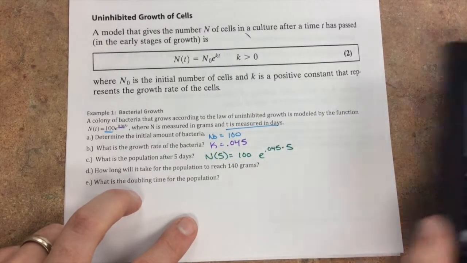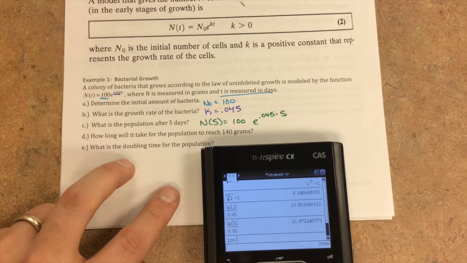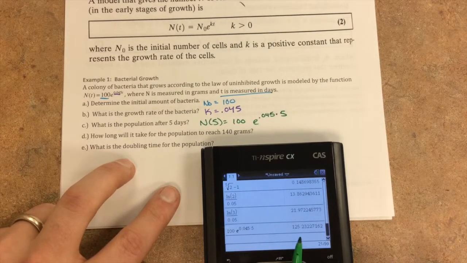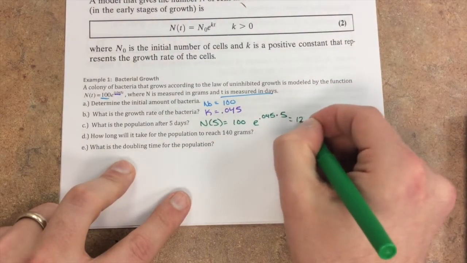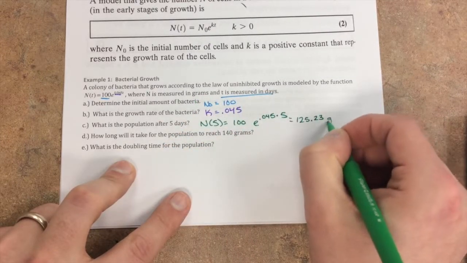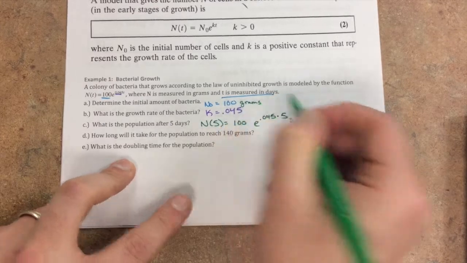So we go back to our calculators. We have 100 times e to the 0.045 times 5, and we get 125.23, and this is measured in grams. So we can write grams for A.